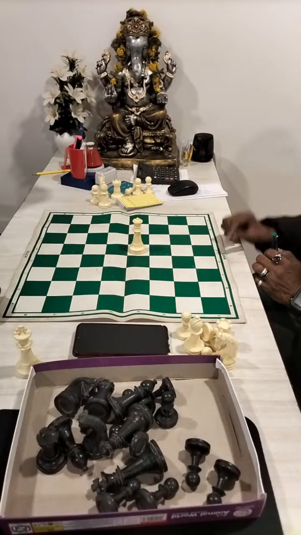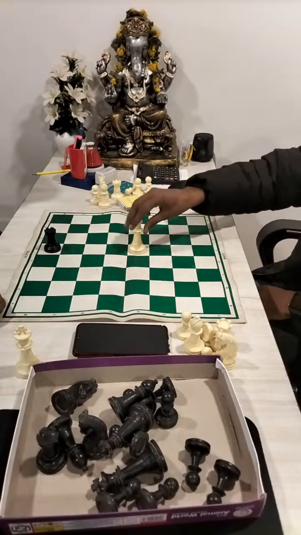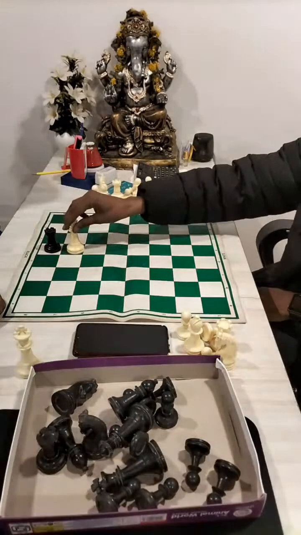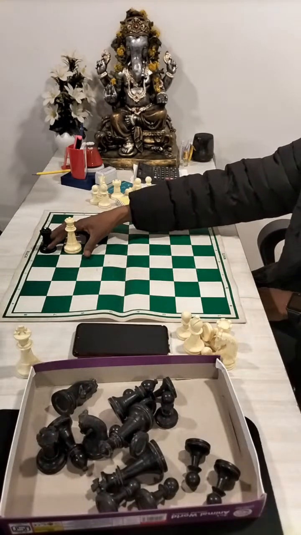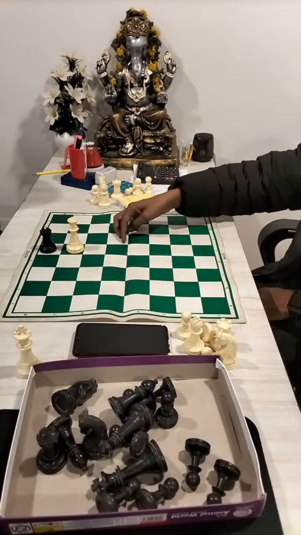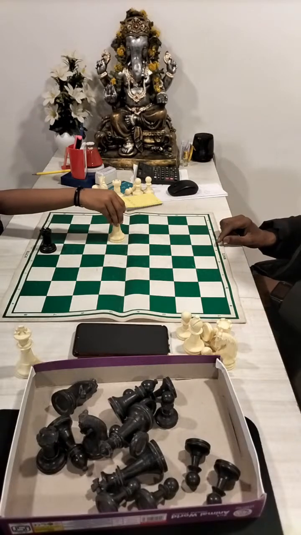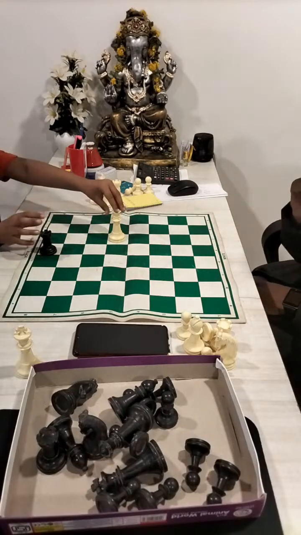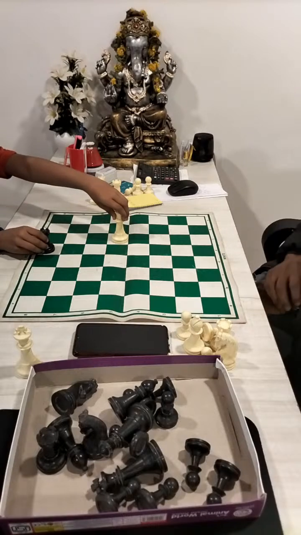Every move, see for example, okay, I am playing like this. Now my opponent can take it. If the queen is here and we are playing the queen here and we didn't take our hand off, the opponent knows the rook is going to take it.